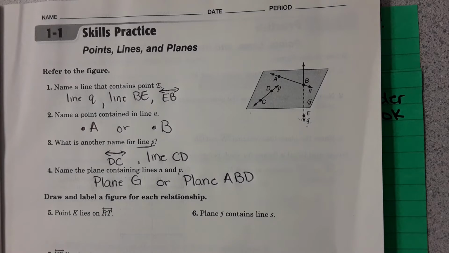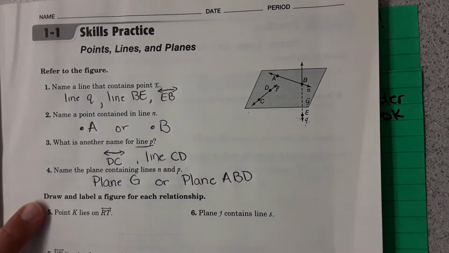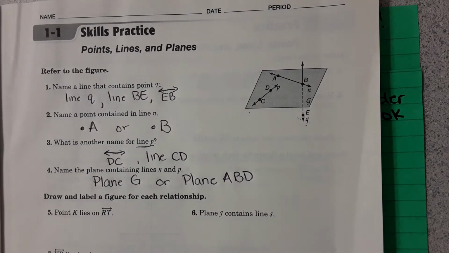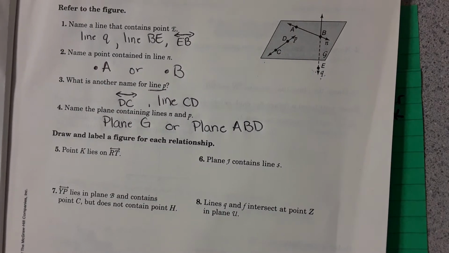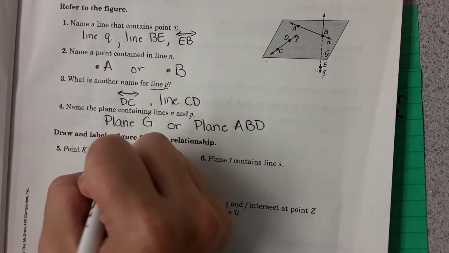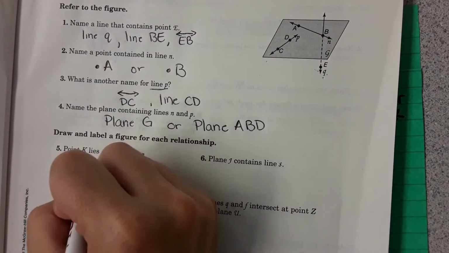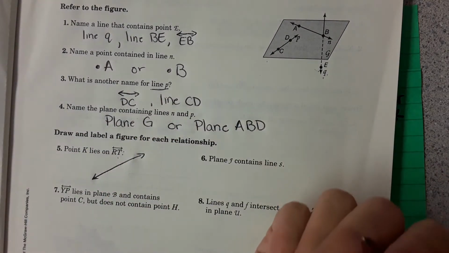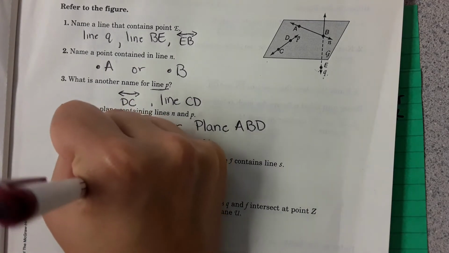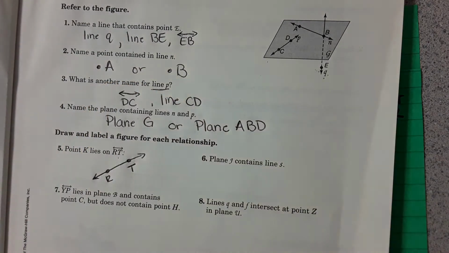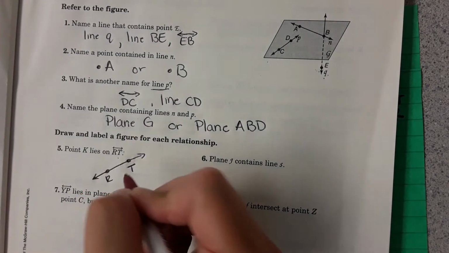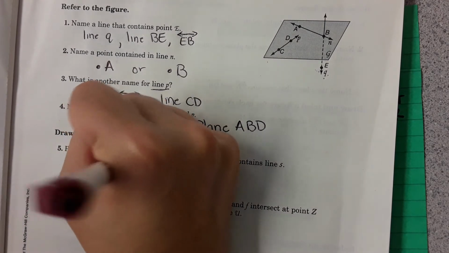So far, pretty easy. Now we're going to start drawing. Despite what you may have heard, all the drawings in geometry are pretty easy. So here it just says point K lies on RT, and you're supposed to draw and label that figure. So line RT, I'm going to draw a line. In order for it to be named RT, it has to have point R and T on it. And point K lies on that line. So I'll put K right there.